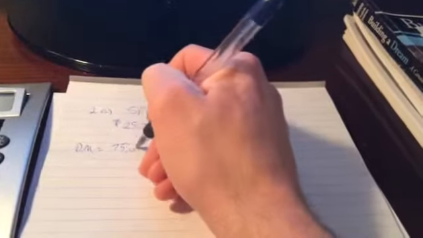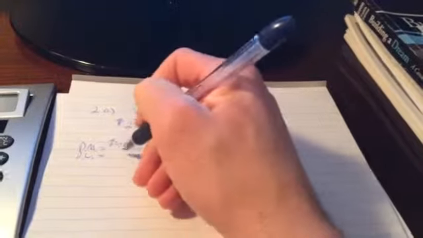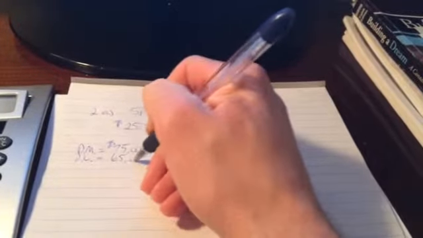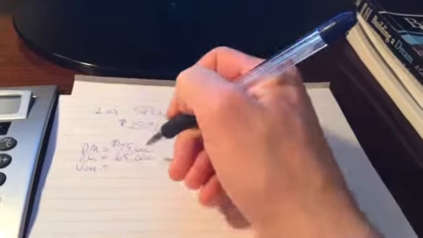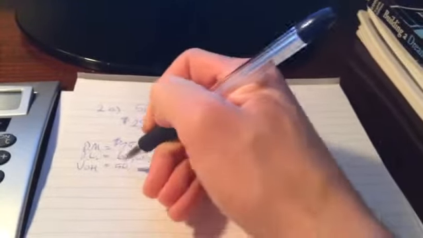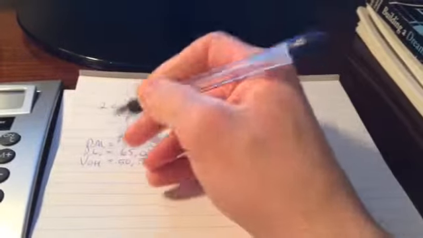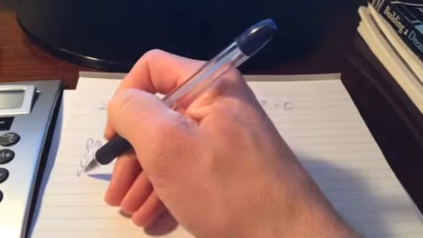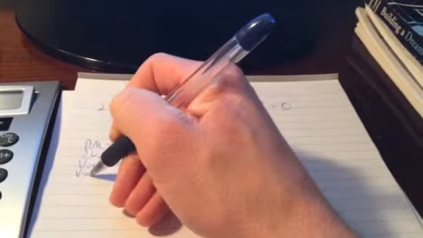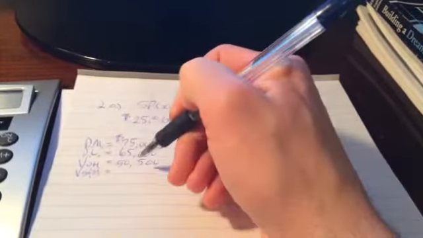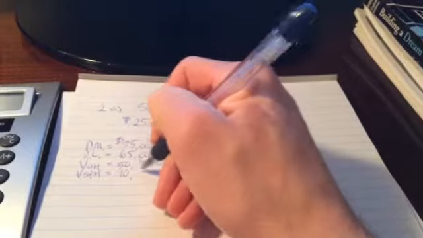Direct material is 75,000. Direct labor is 65,000. Variable overhead is 50,500. And variable selling and admin is 10,000.